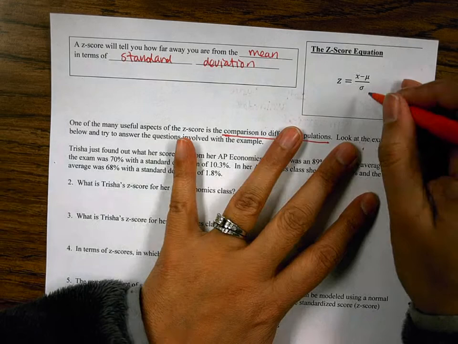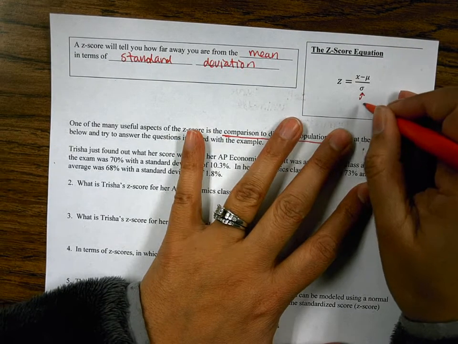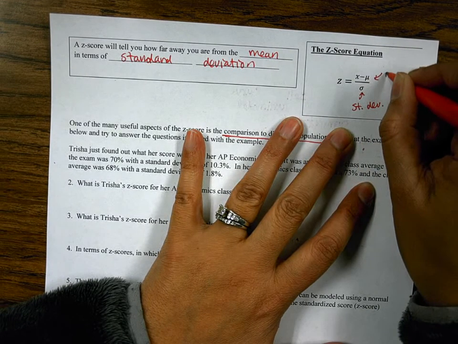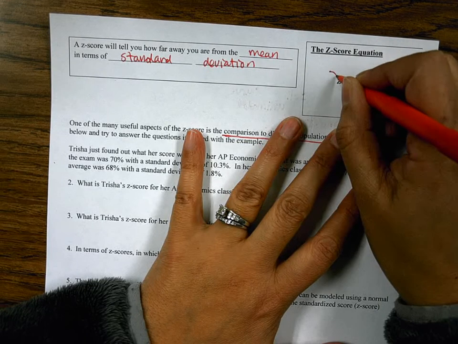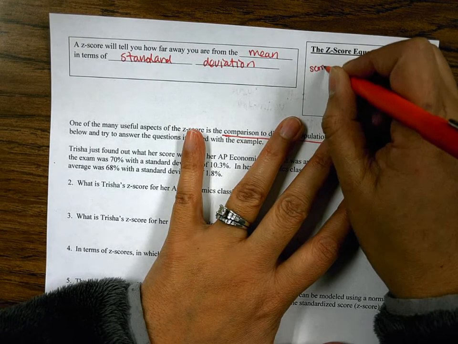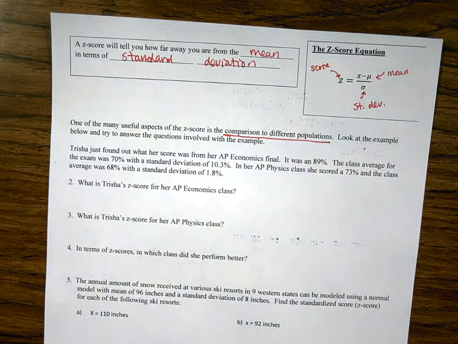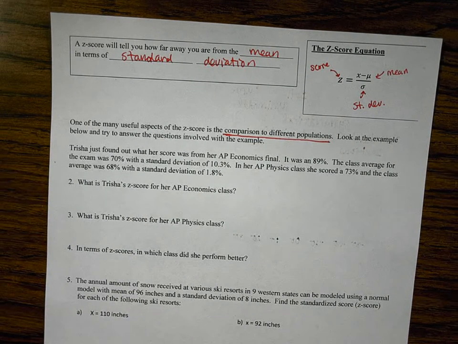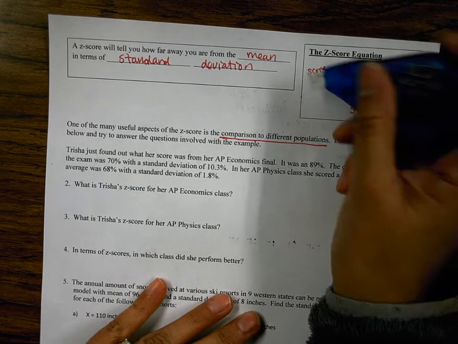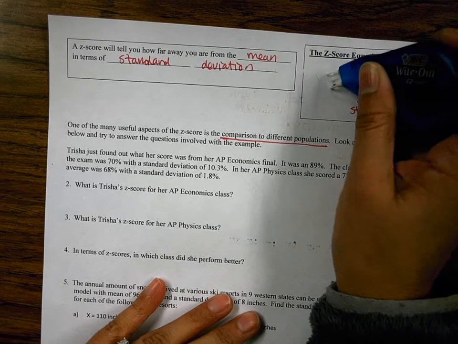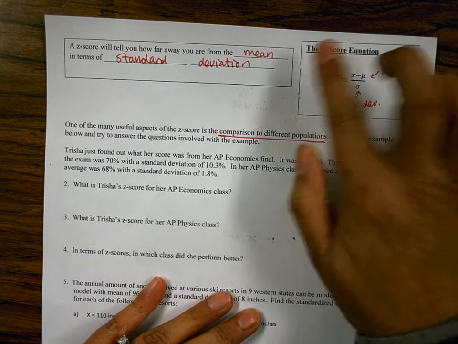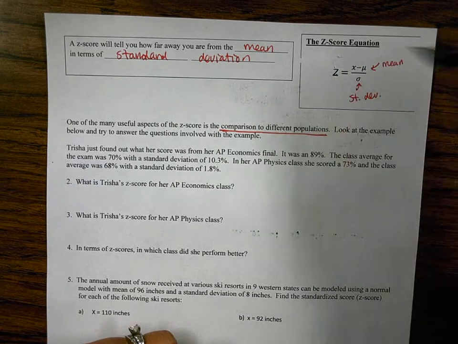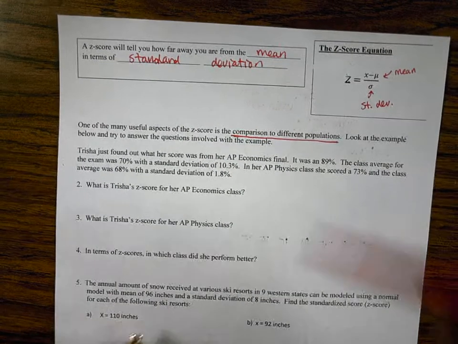A reminder that lowercase sigma means standard deviation. The mu means the mean or the average. And that there is your score, the scores you're comparing. Whatever it is that you are comparing, that's the x, not the z. I pointed at the wrong piece. X is the score, z is the z-score that we're looking for. X is the score that we are going to be comparing.